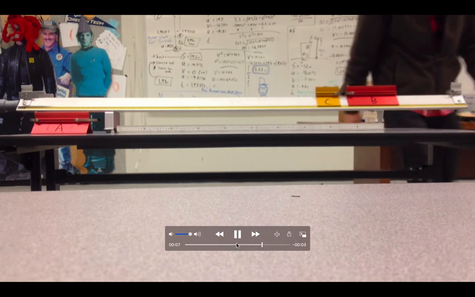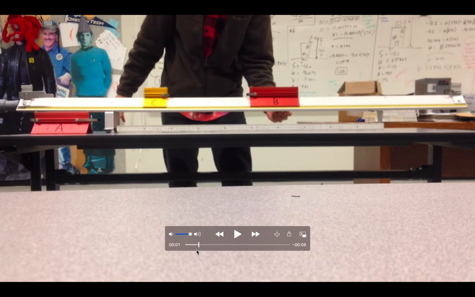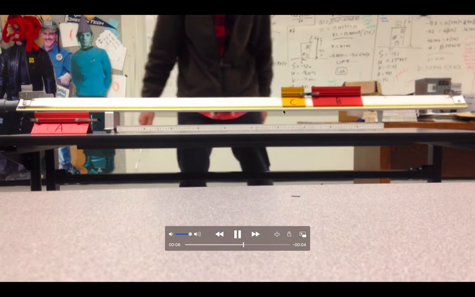On a frictionless surface, or just in general, but specifically in isolated systems like this, if we calculate the momentum of that yellow cart before the collision, and we calculate the momentum of both carts after, conservation of momentum states that the two momenta will be equal.